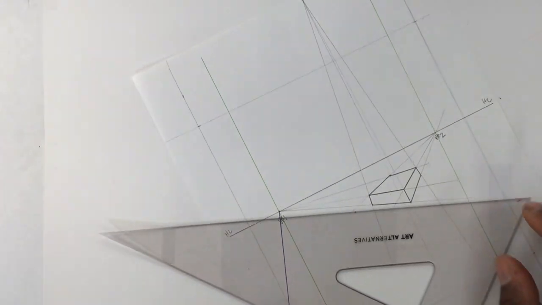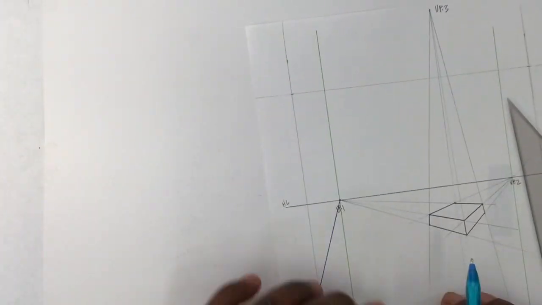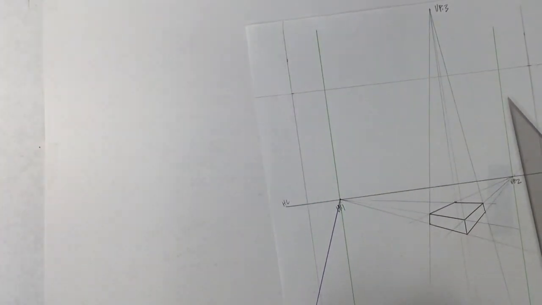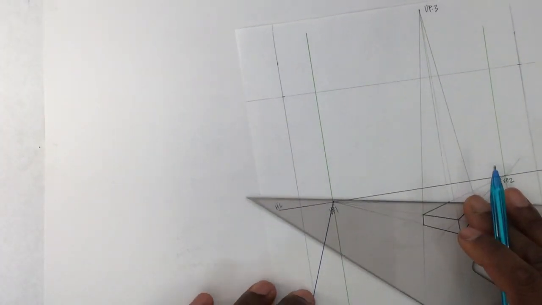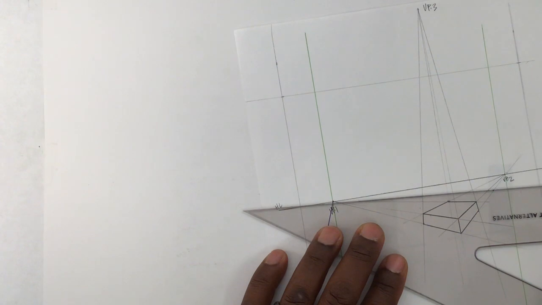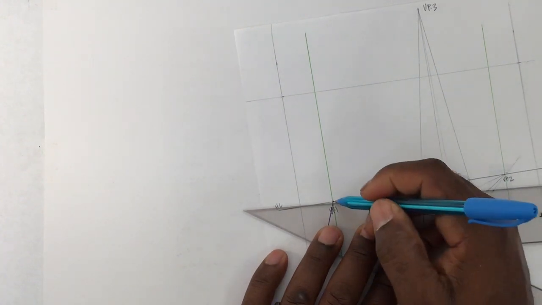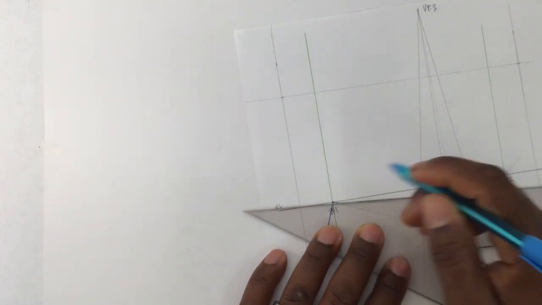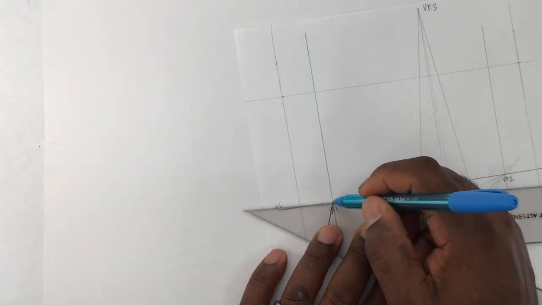And then we will, so one line way outside the border, and then we're going to open up the radiating line for vanishing point 1. Like that.